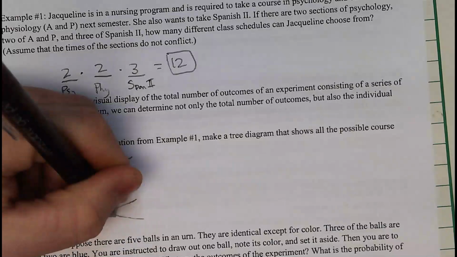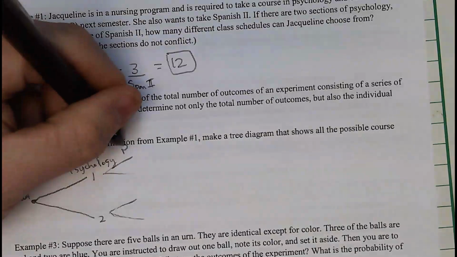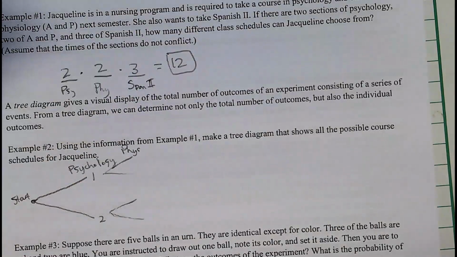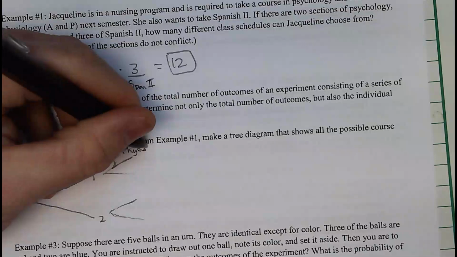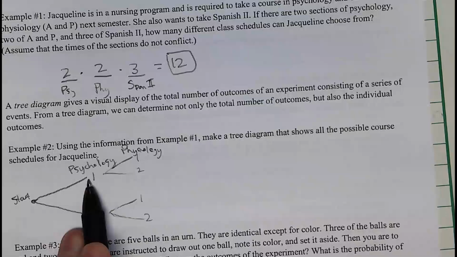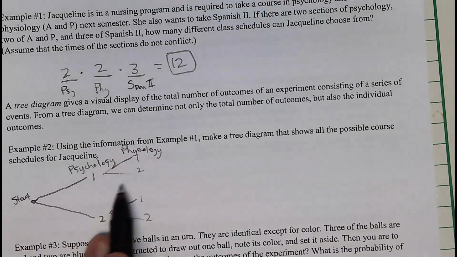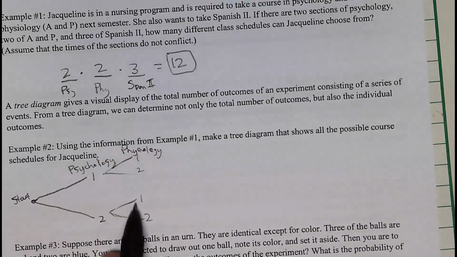So if she's in psychology section 1, she could either be in section 1 or section 2 of physiology. So physiology 1, 2, 1, 2. If she's in psychology section 2, she could be in physiology 1 or 2.